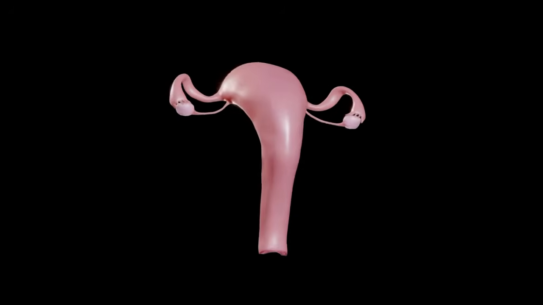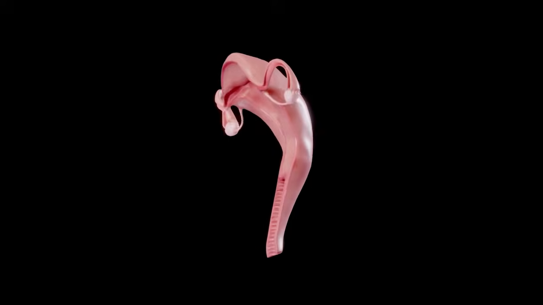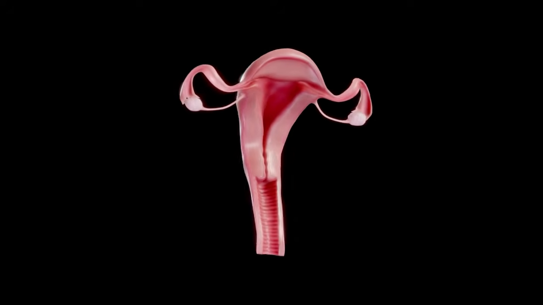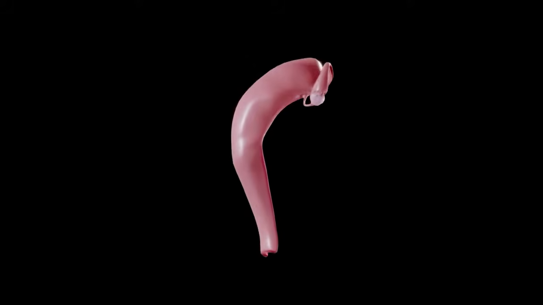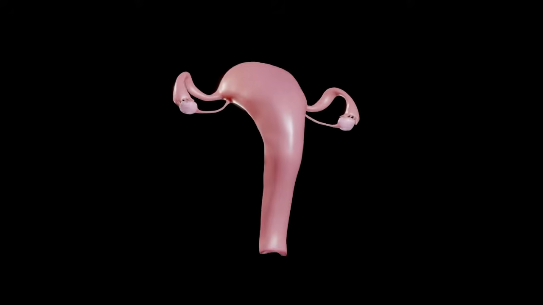It is a muscular, pear-shaped organ that provides a place for a fertilized egg to develop into a baby. If fertilization does not occur, the uterus sheds its lining during menstruation.